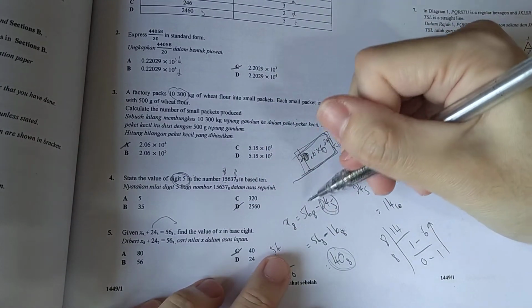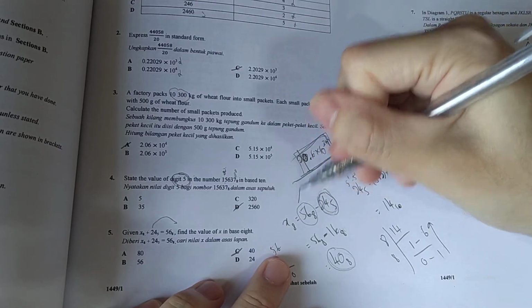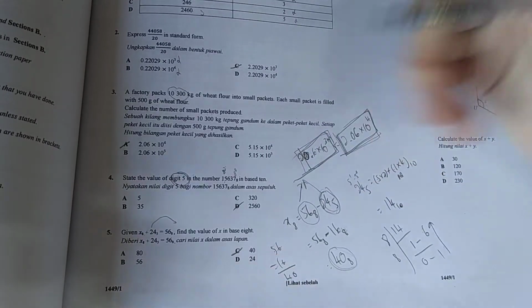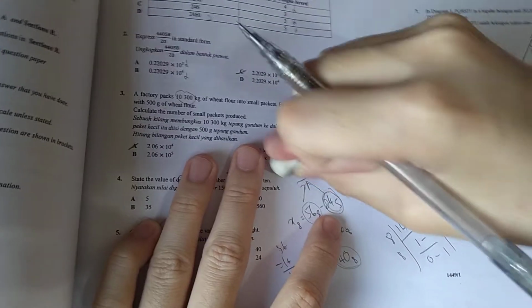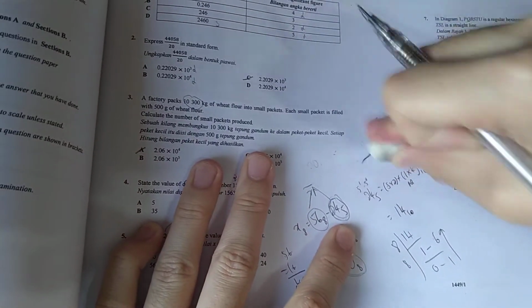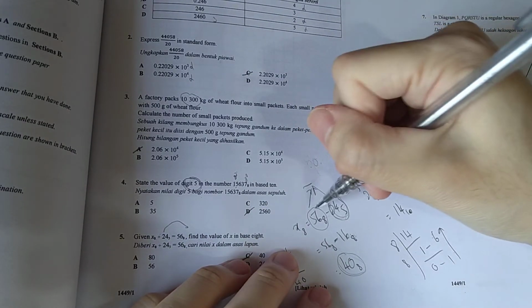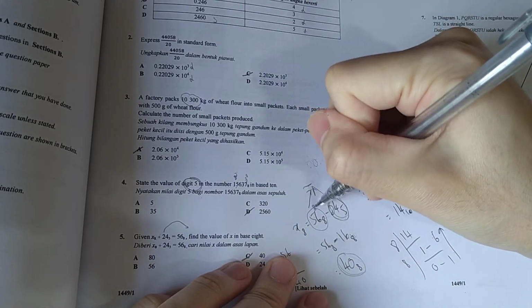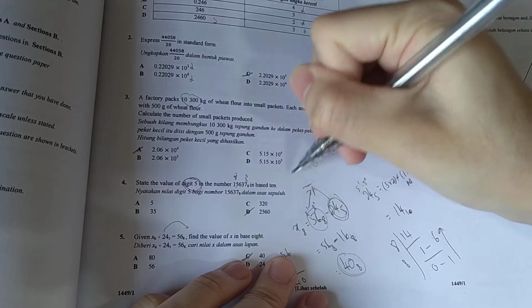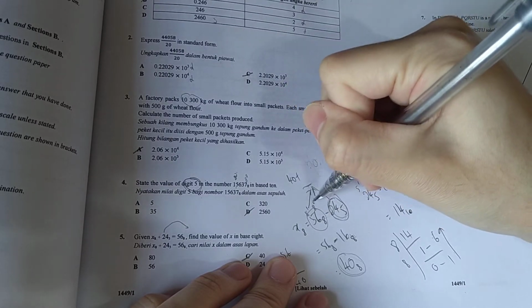Another method of doing it is converting both to base 10. If you're worried and you want to be more safe, then you do it like this. Convert to base 10. How to convert base 8 to base 10? 8 power 0 here, 8 power 1 here. And it will be 8 times 5, which is 40, plus 1 times 6, which is 6.